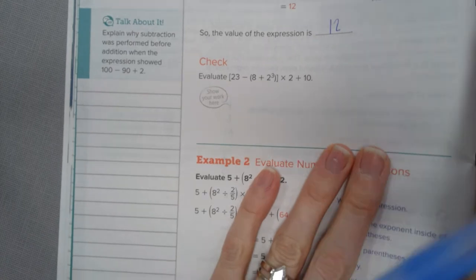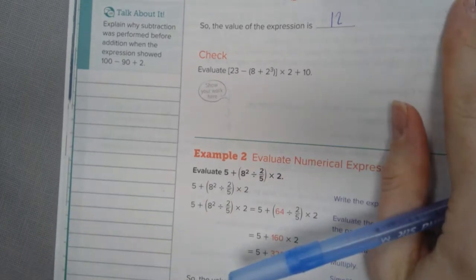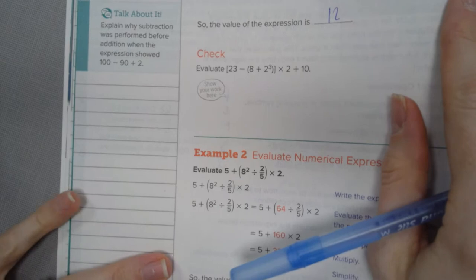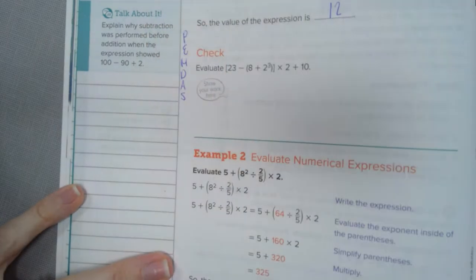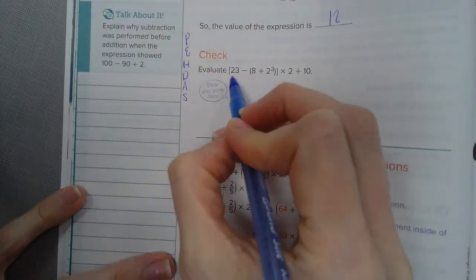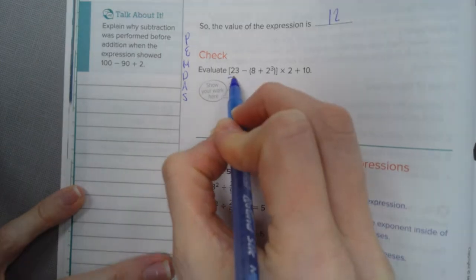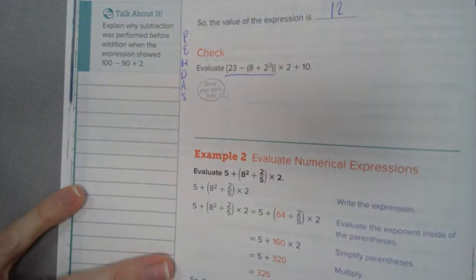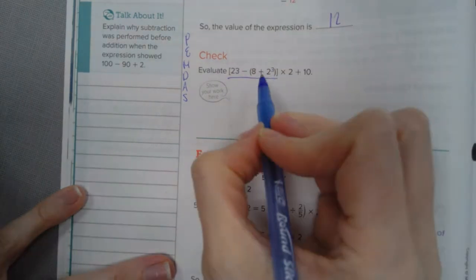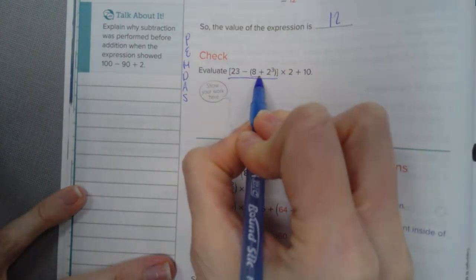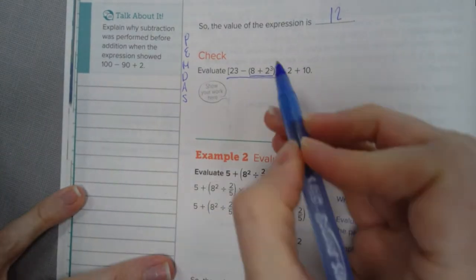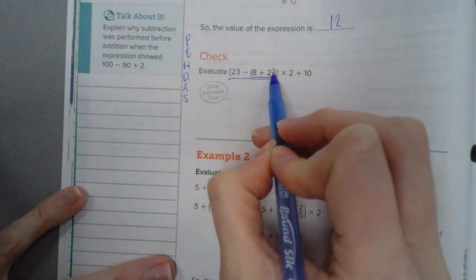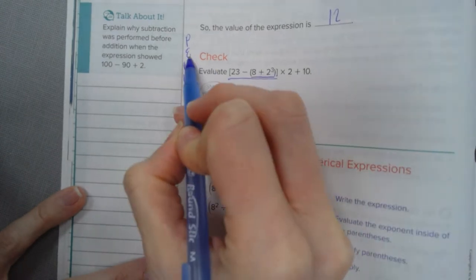Okay, evaluate 23 minus the bracket of 8 plus 2 cubed, times 2, plus 10. So I'm just going to write down PEMDAS as a guide. Okay, so we want to take care of our grouping symbols first. We see this big old bracket, so I'm going to underline it. We know we need to take care of that first. Inside that bracket, we have another grouping symbol, which are the parentheses. I need to take care of what's happening inside the parentheses. Inside the parentheses, I have an addition sign, but I also have an exponent. So I need to take care of that exponent first because exponent comes before addition.